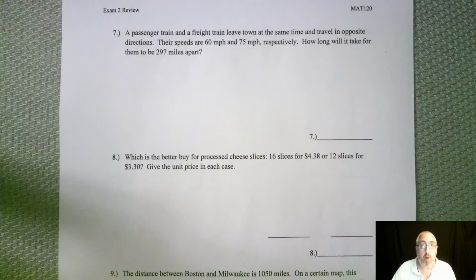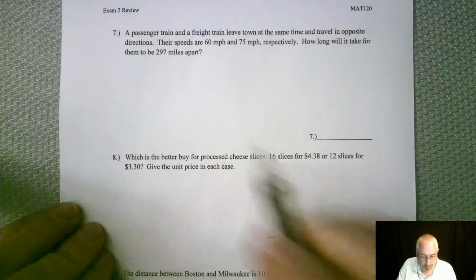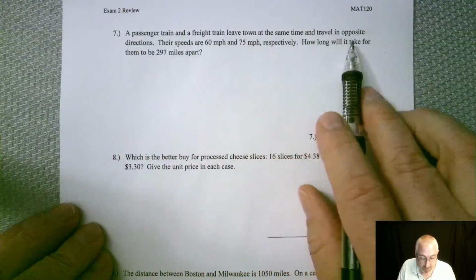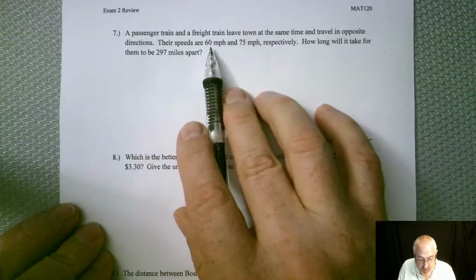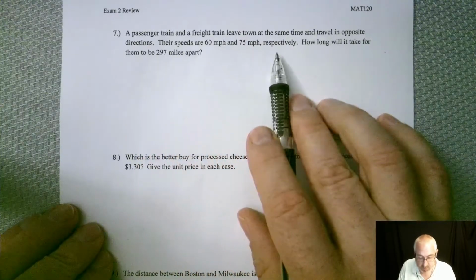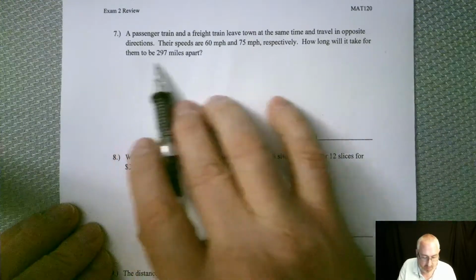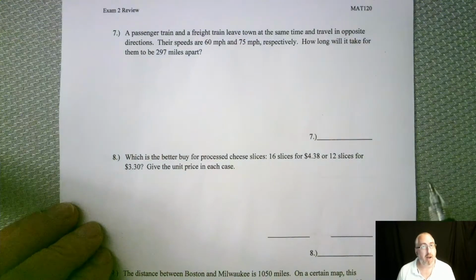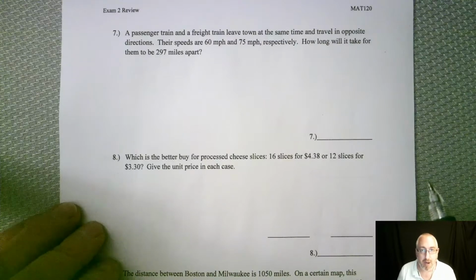All right, we're going on to page 3. So, a passenger train and a freight train leave town at the same time and travel in opposite directions. Their speeds are 60 miles per hour and 75 miles per hour, respectively. How long will it take for them to be 297 miles apart? I gotta love these distance problems, right?